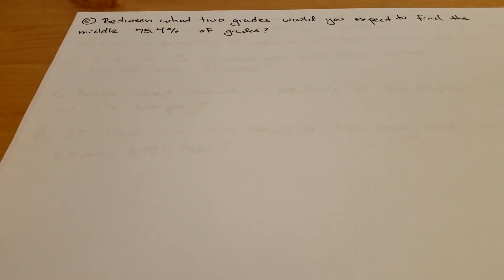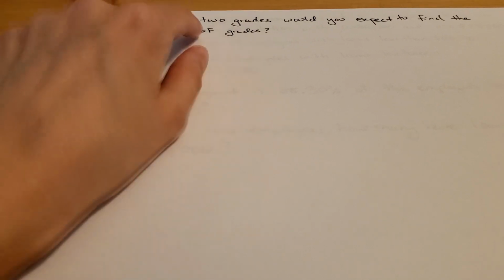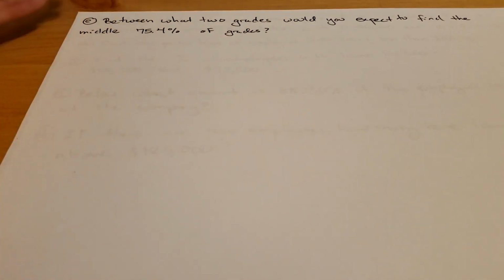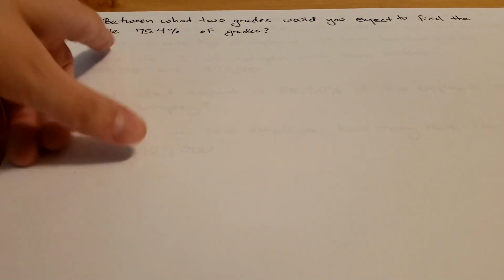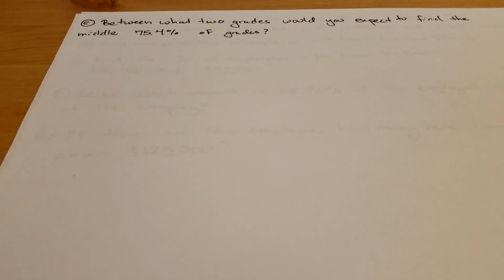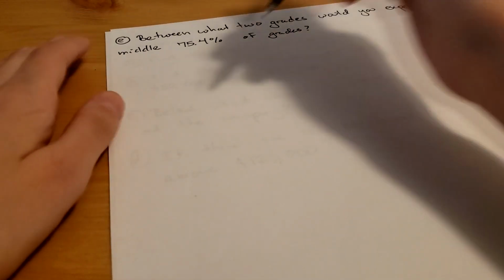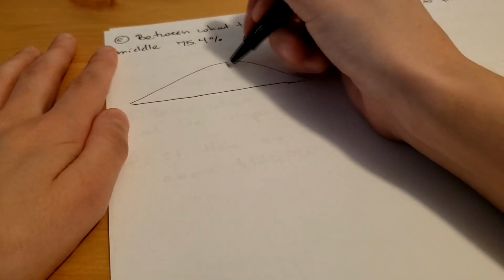And now let's move on to one more problem. Between what two grades would you expect to find the middle 75.4% of grades? Now when they say between what two grades, that means we're going to have to give them two different answers. And middle 75.4%, that should also tell us whenever you're working with a middle percent, there's always going to be two answers. We start by drawing our picture.